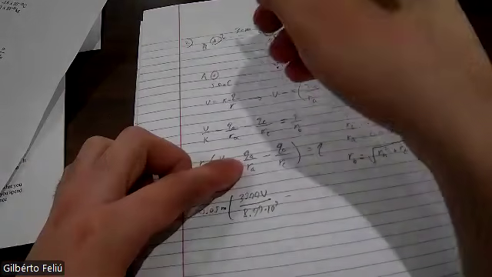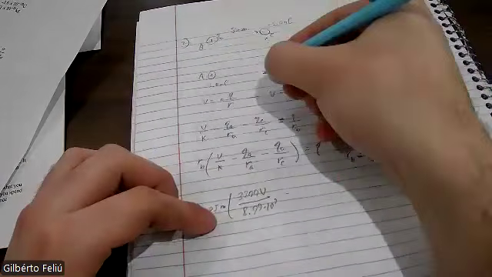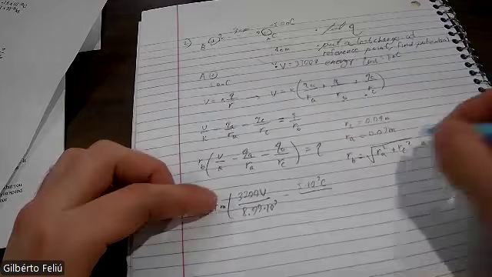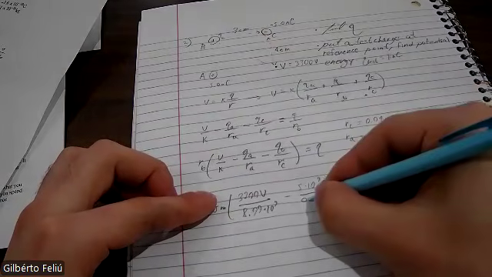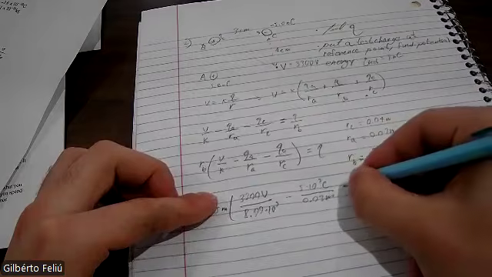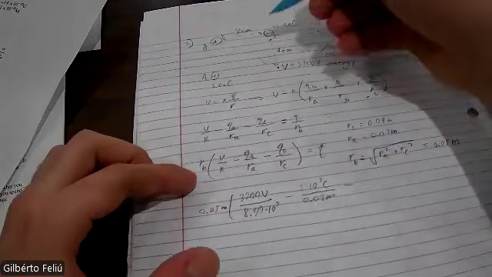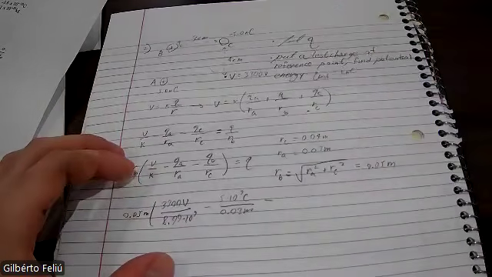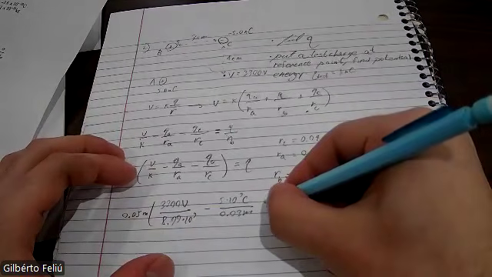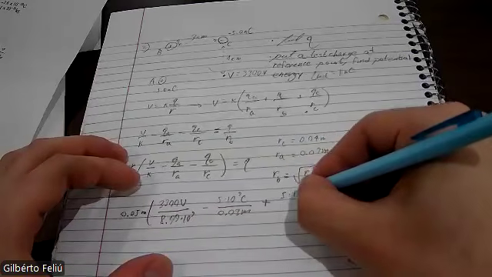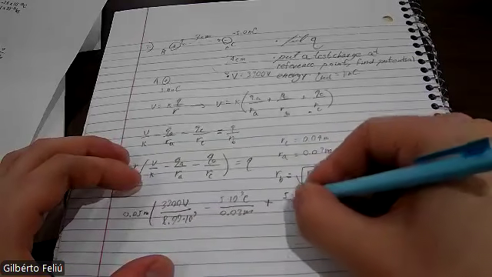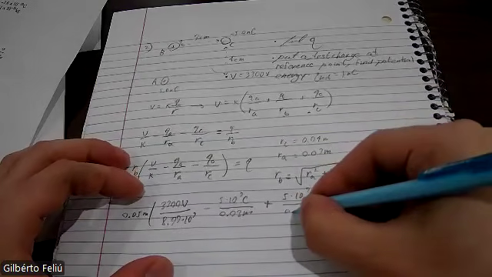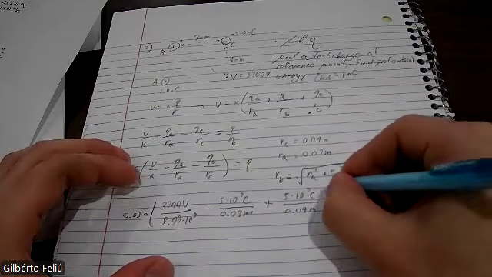So QA is given to us, that is 5 nanocoulombs. So that's 5 times 10 to the power of 9 coulombs divided by RA, right here, 0.03 meters, minus the same thing, but for particle C. With negative 5 nanocoulombs, that negative turns this negative into a plus. So 5 times 10 to the power of 9 coulombs over RC, which is 0.04 meters.